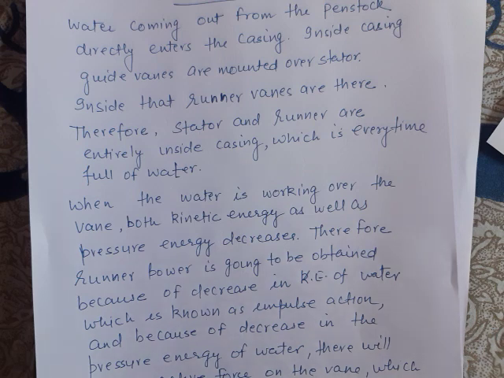Now, when the water is working over the moving vanes, not only the kinetic energy of the water contributes, but the pressure energy of the water also contributes in the runner power. When the water enters the moving vanes and leaves the moving vanes, not only the kinetic energy of the water decreases, but the pressure energy of the water also decreases. Therefore, runner power is obtained as a contribution of decrease in the kinetic energy from inlet to the exit of the vane, and because of decrease in the pressure energy from the inlet to the exit of the vane.